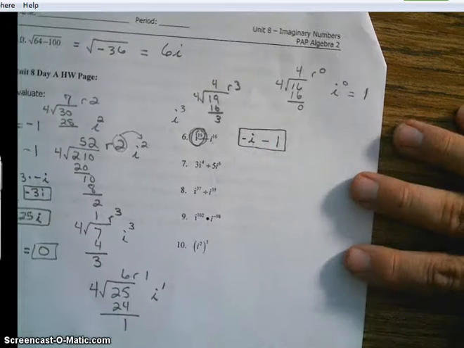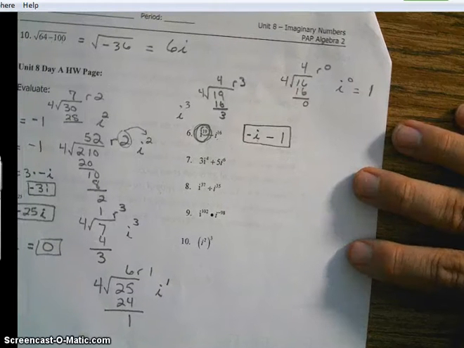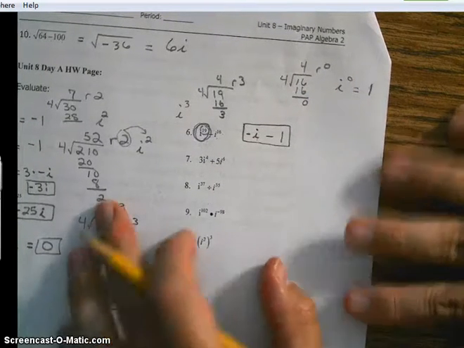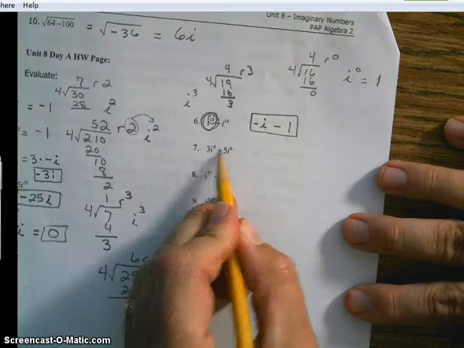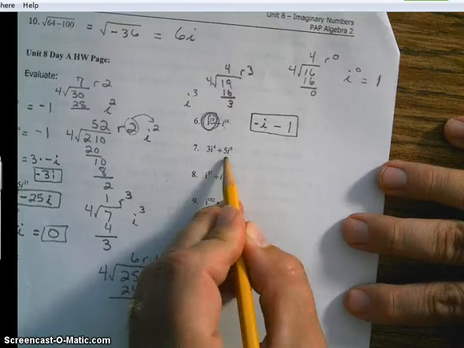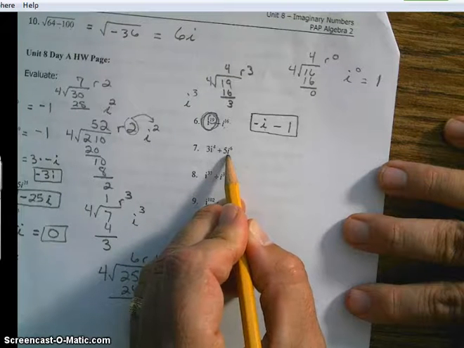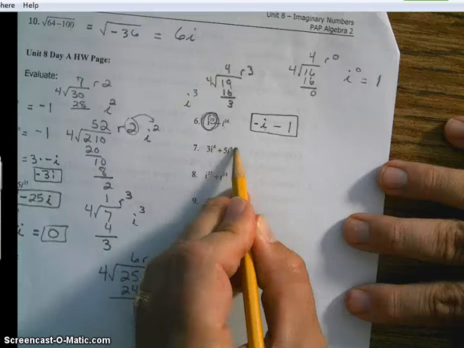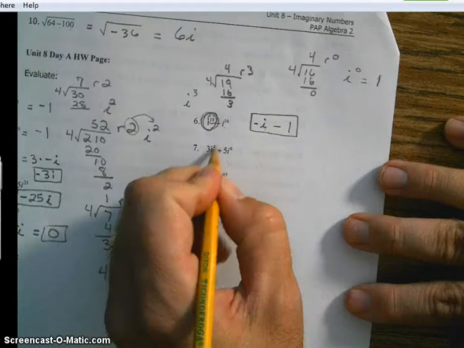I realize that some of you are confused. But this is imaginary numbers. This is how they work. If you take a look at number 7, we're adding. We cannot add them straight up because they're not like terms. In order for them to be like terms, the variables have to be the same and the exponents have to be the same. So i to the 4th power is 1.